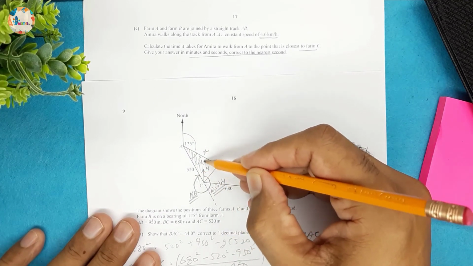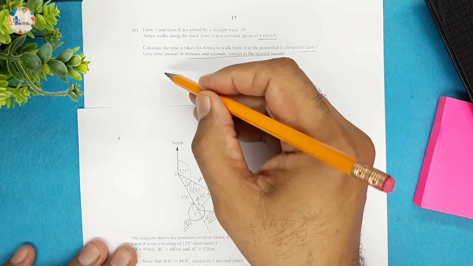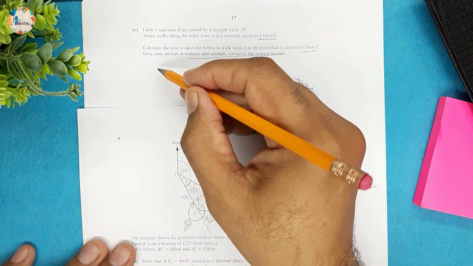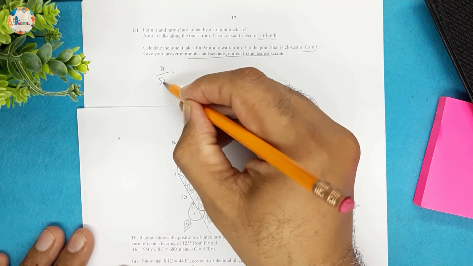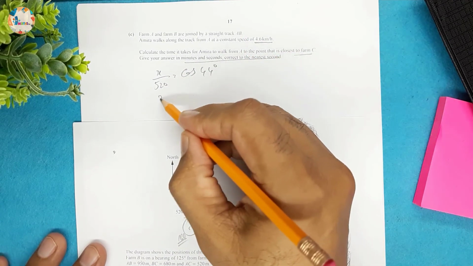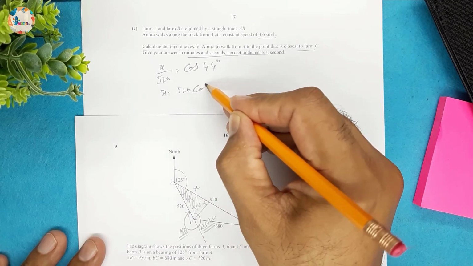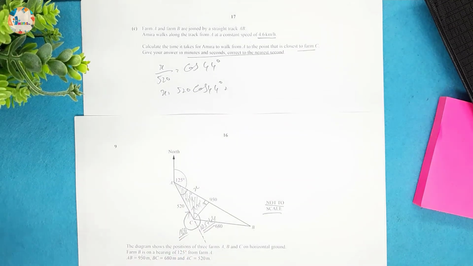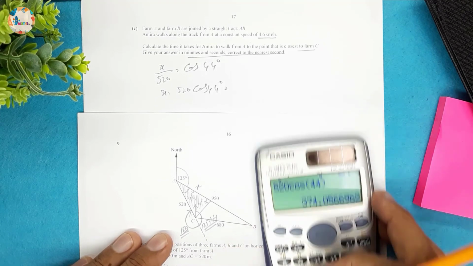This triangle we will be using, and in this one, cos of 44 degrees will be equal to x over 520. So x will be equal to 520 into cos of 44 degrees, and if we calculate this, 520 into cos of 44 is equal to 374.